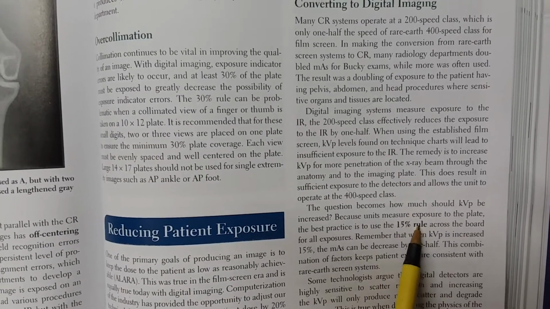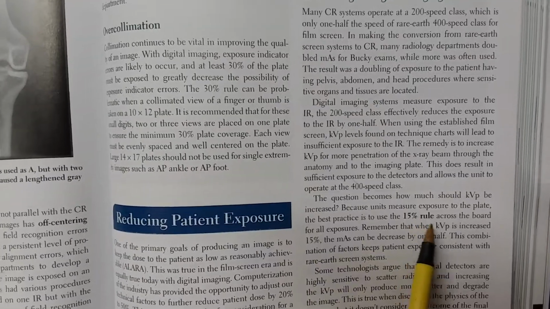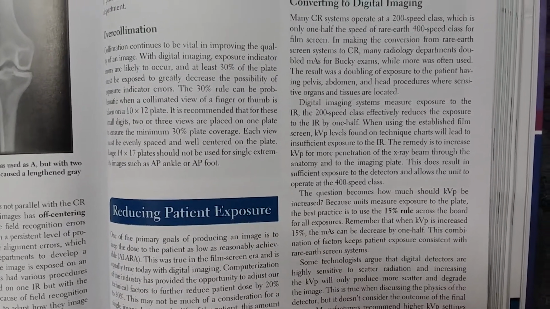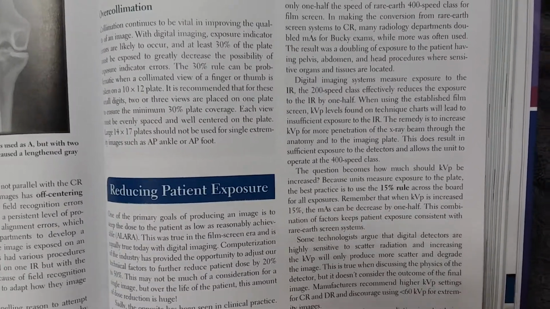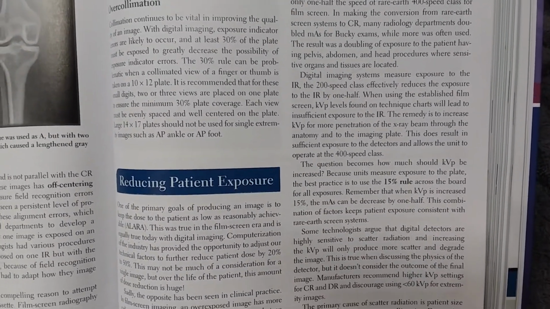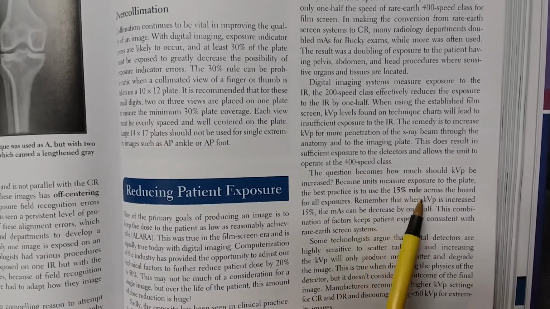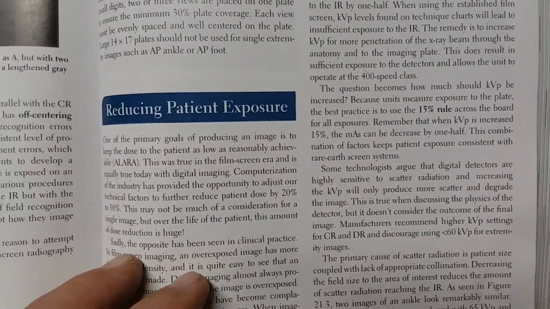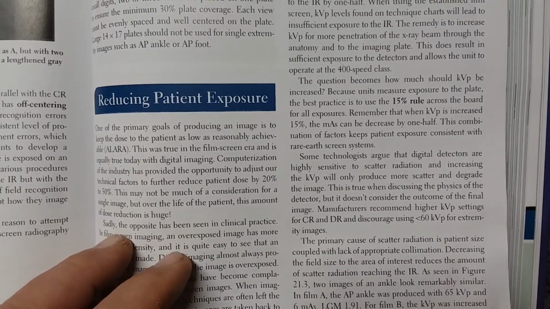A 15% increase in kV would double the exposure to the image receptor and thus allow you to use the same mAs with the computer that you did with the film screen, rather than doubling the mAs. So you can keep the mAs the same, but increase technique for kV by 15%. Look back at the 15% rule that we studied earlier last fall if you need more information about that.